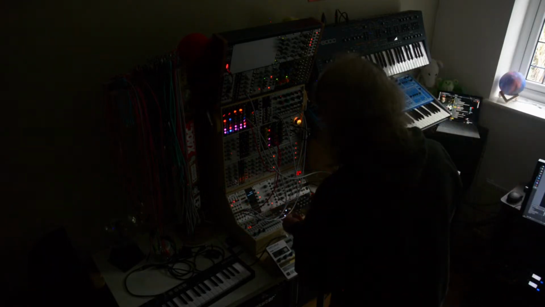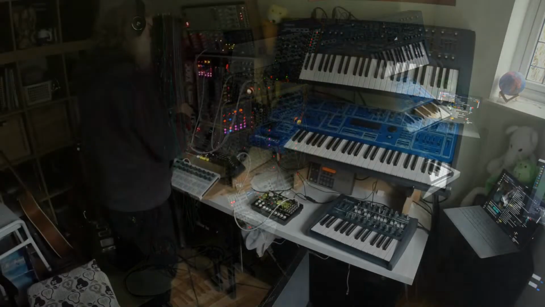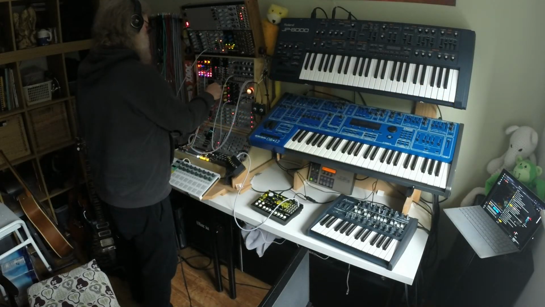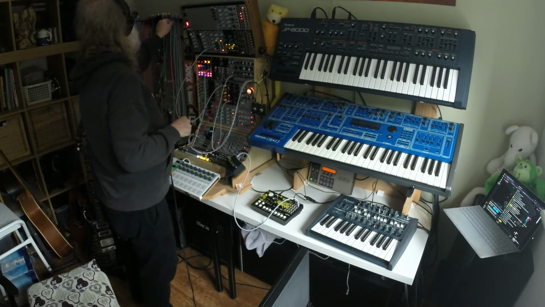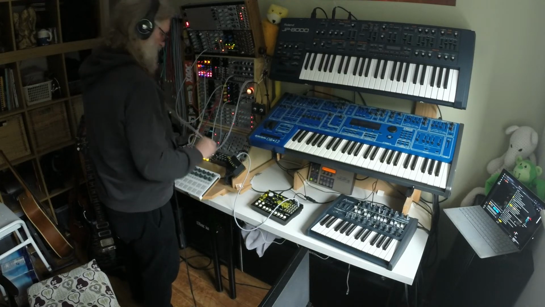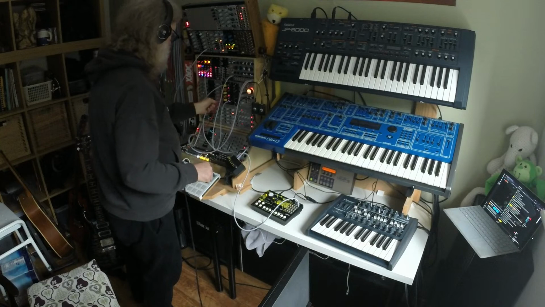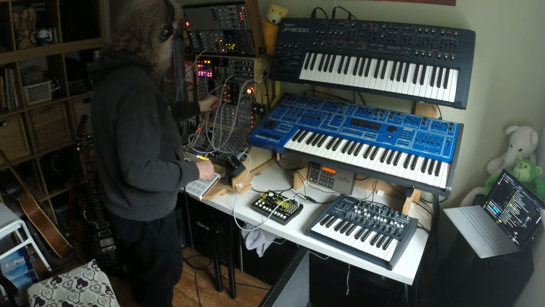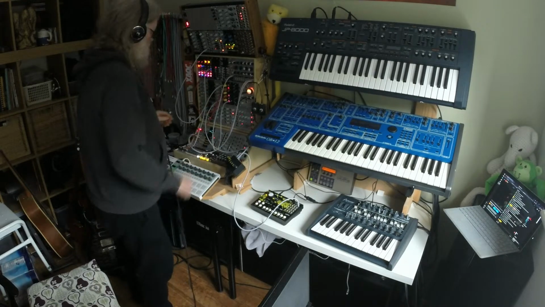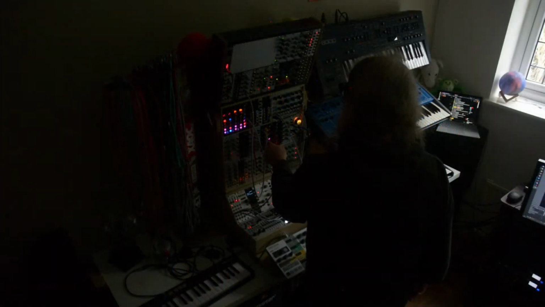So as tempted as I am to run it through Wasp, I'm not sure that it really needs it, because it's kind of colourful enough as it is anyway. But let's try some resonance.